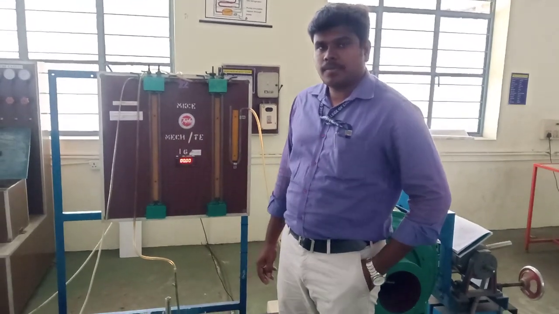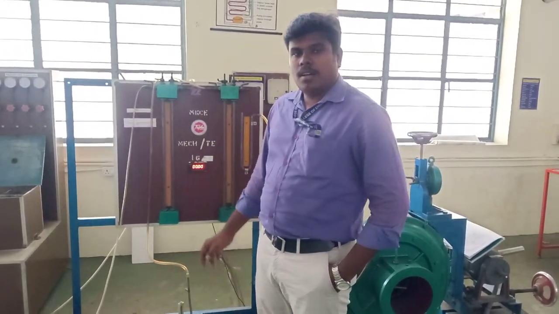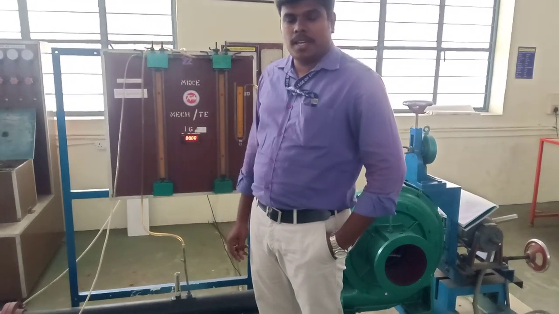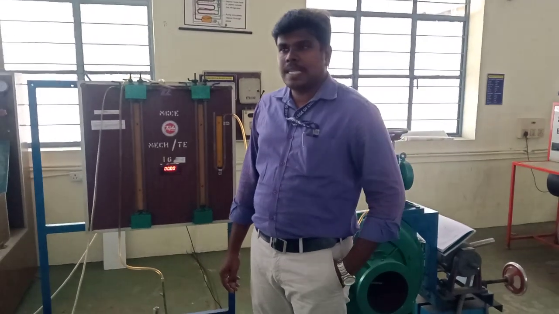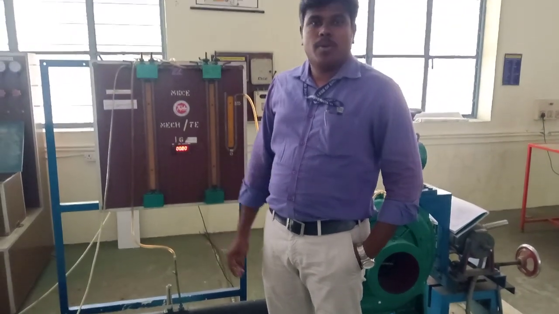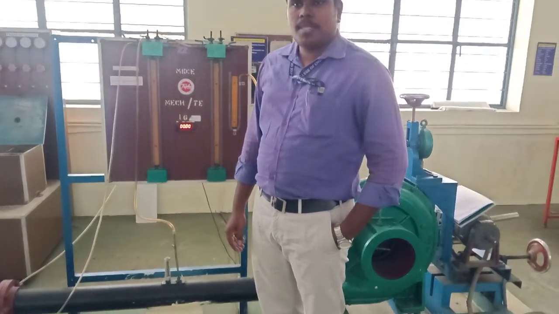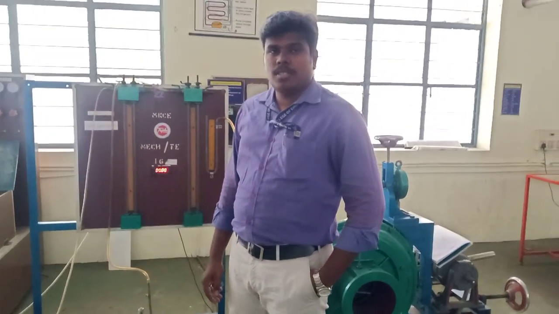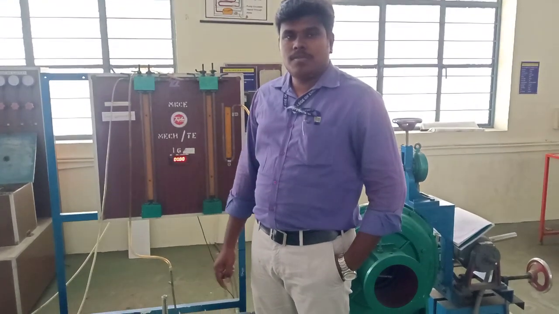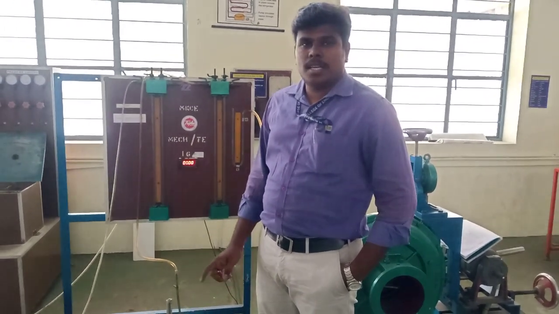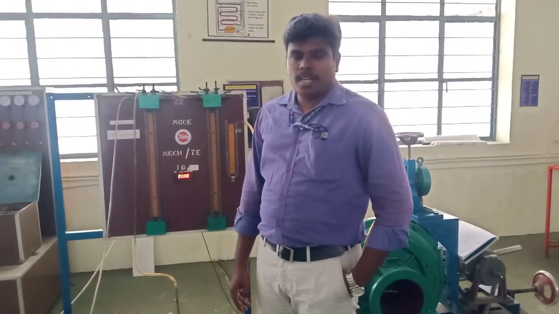Okay, good morning. Today we are going to conduct an experiment on a centrifugal blower. The main purpose of the blower is to transport air from one place to another. If you look at the compressor, its main objective is to increase the pressure, whereas the objective of the blower is to transport the air from one place to another with a higher velocity.